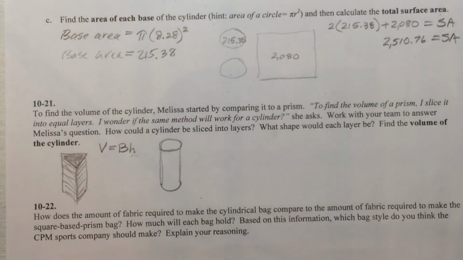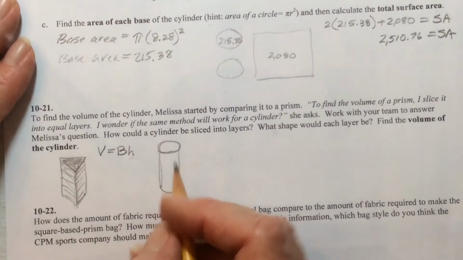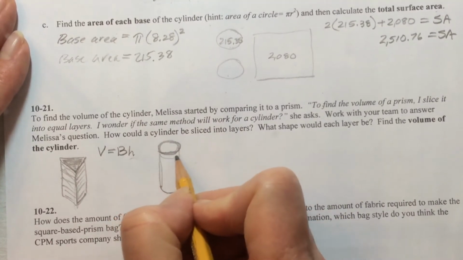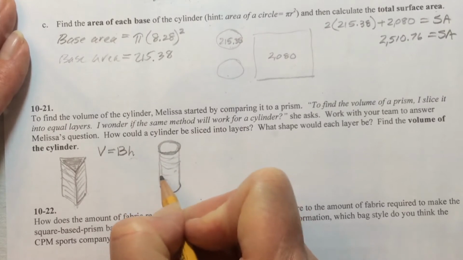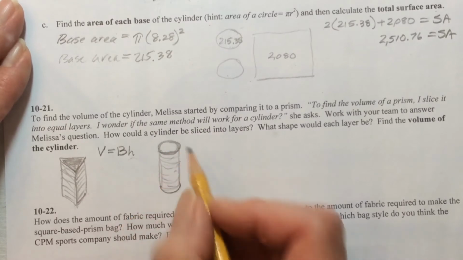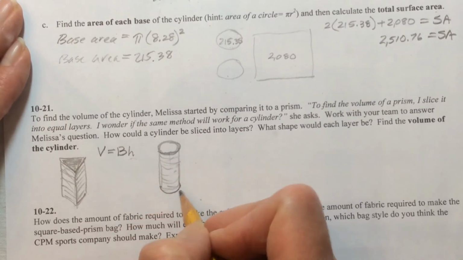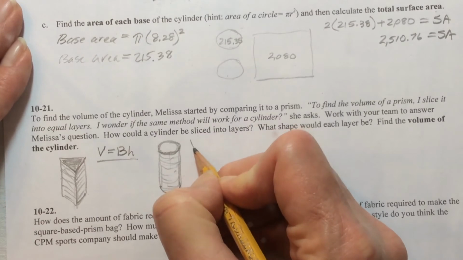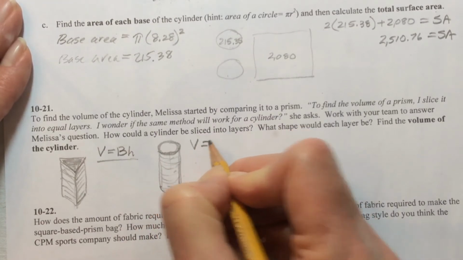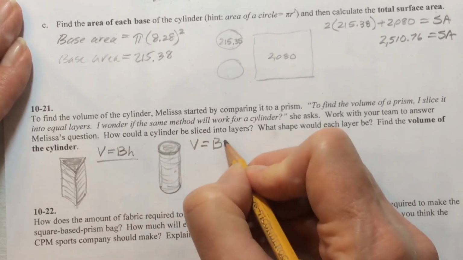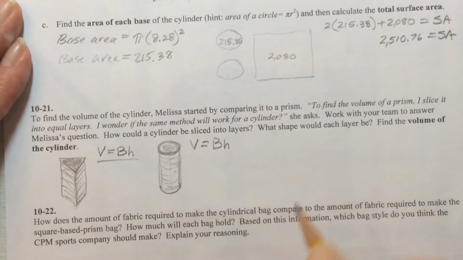So when you slice into a cylinder, essentially you get the same thing that you have up top. You get a circle. So if we cut into this in all these different places, we would get a stack of circles. To measure that, we have to look at how many circles there are from here up to here. So it ends up being the same formula. The volume of a cylinder is equal to the base, which is this area, times the height.